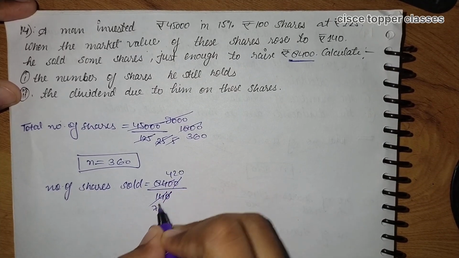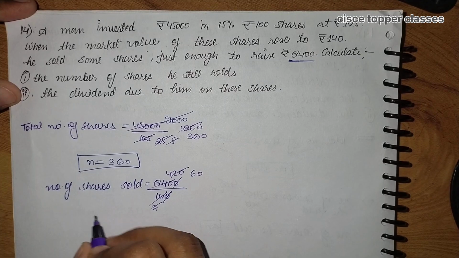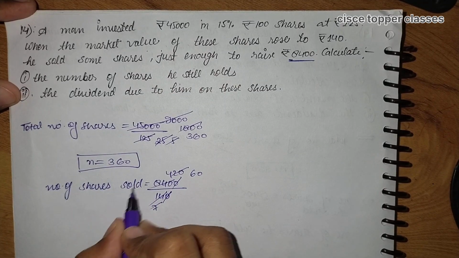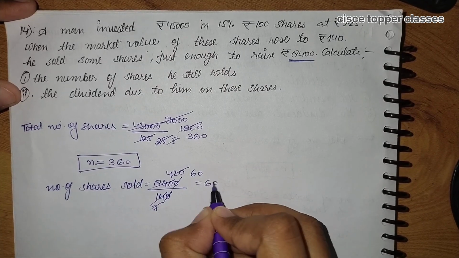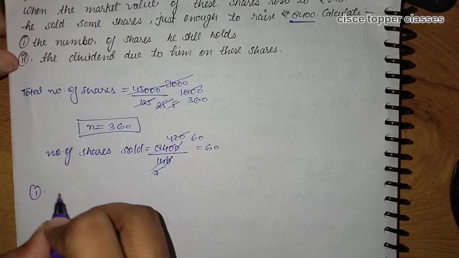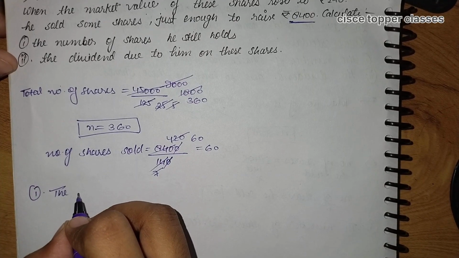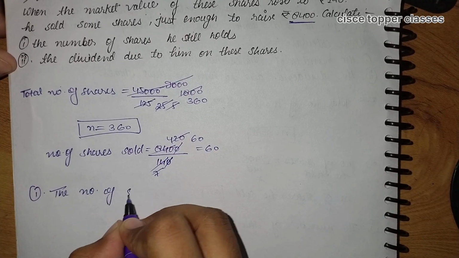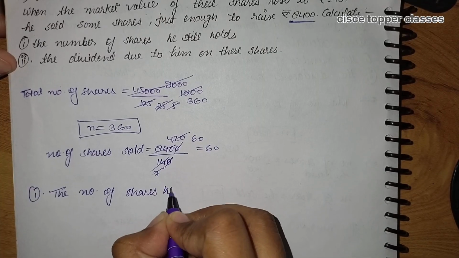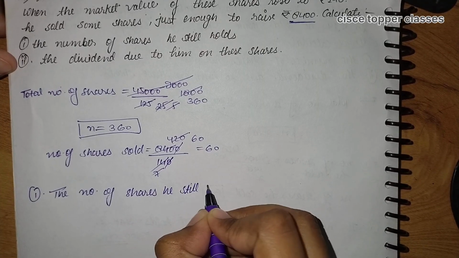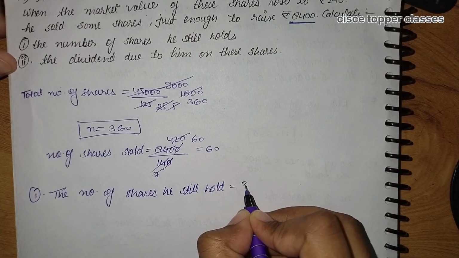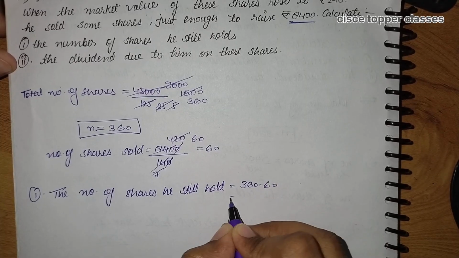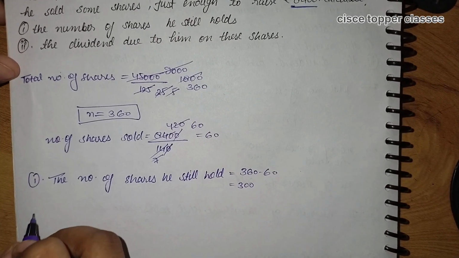So this will be 60, means the number of shares sold is 60. And from that we have to find the number of shares he still holds. This will be 360 minus 60, means 300 shares.